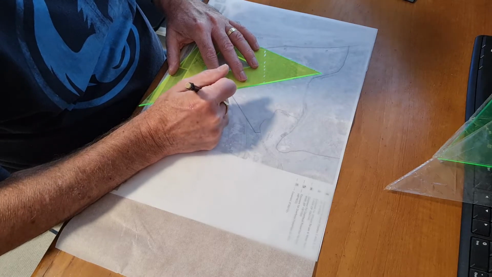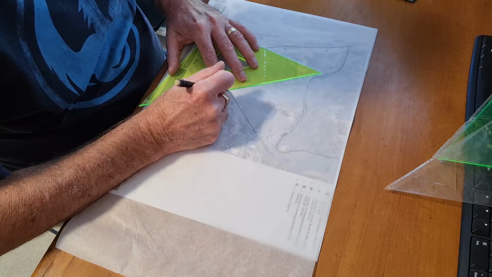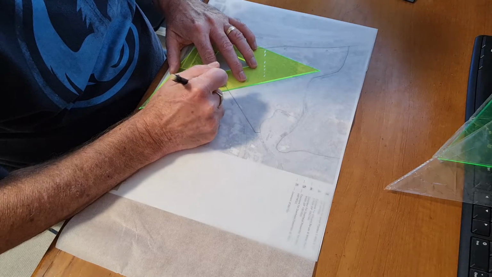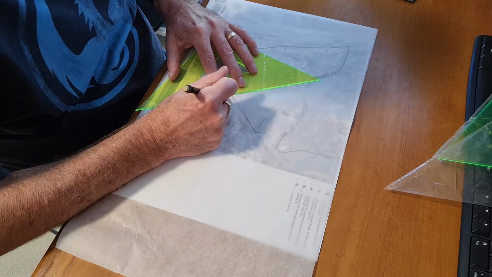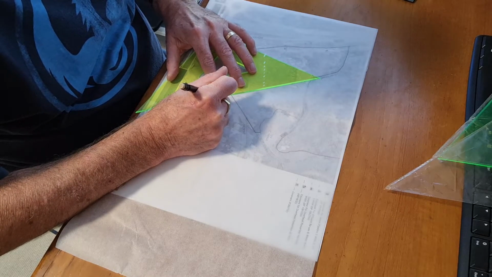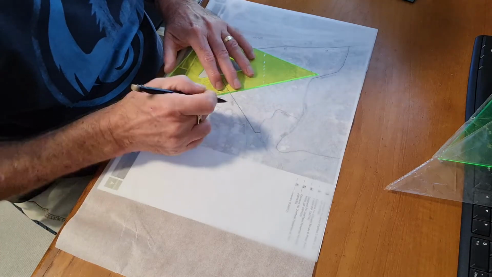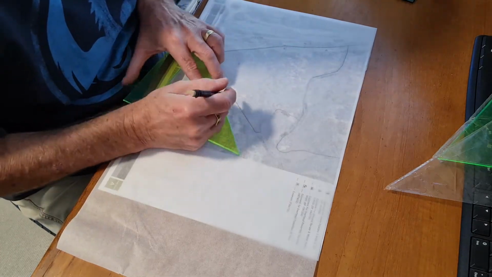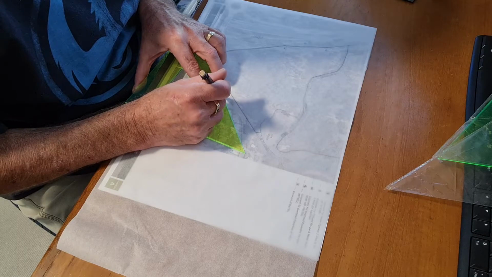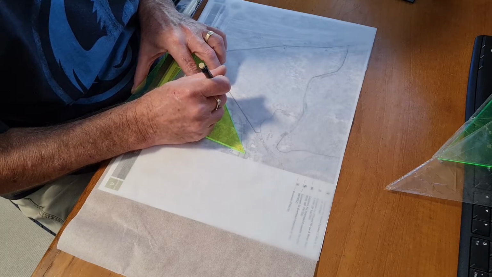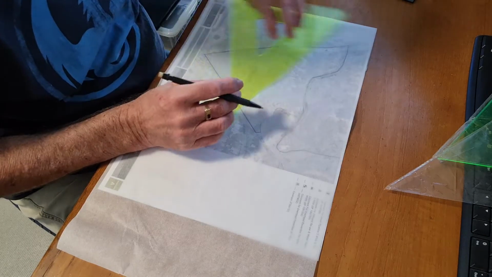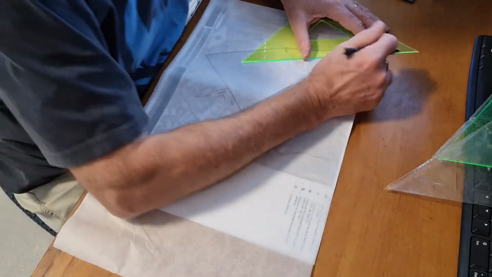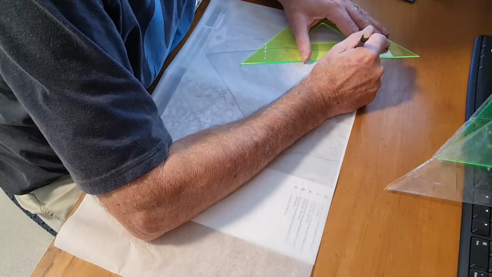You should also draw where Moonee Creek Drive connects to the property. And also, if you look at the northern end, you'll see Moonee Creek Drive as well.